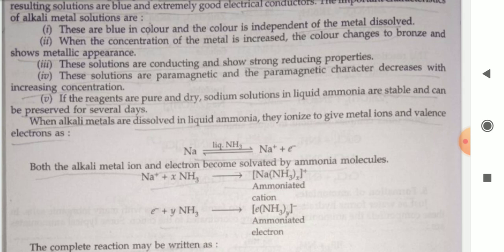If the reagents are pure and dry, sodium solutions in liquid ammonia are stable and can be preserved for several days. When alkali metals are dissolved in liquid ammonia, they ionize to give metal ions and unbalanced electrons. Sodium will give Na+ plus electron. Both the alkali metal cation and electron become solvated by ammonia molecules. Na+ will react with x ammonia molecules to give ammoniated cation, plus electron plus y molecules of ammonia will give ammoniated electron.